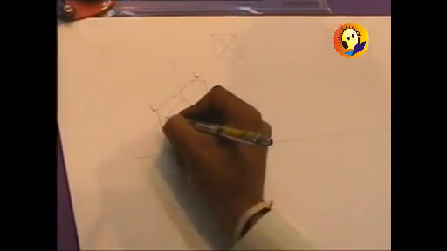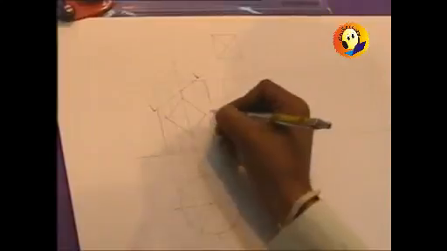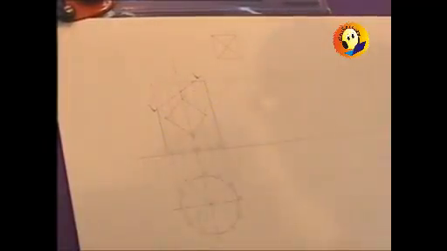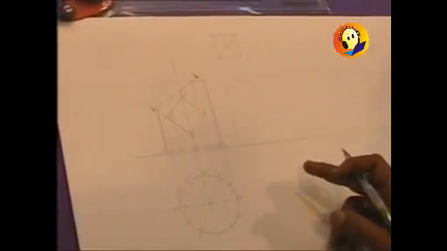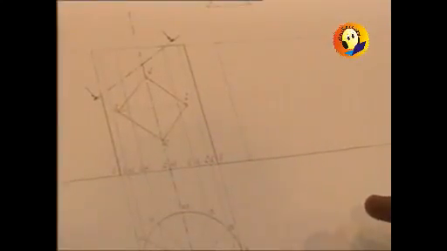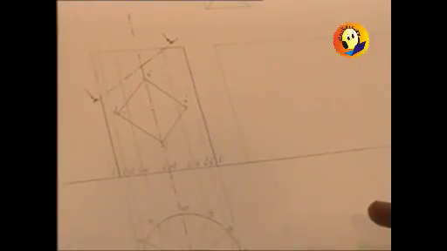I am naming the corners of the square as P dash, Q dash, R dash and S dash. Now my job is to show these 12 generators on the development.